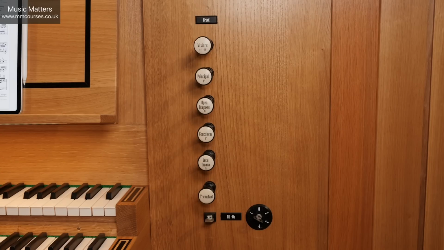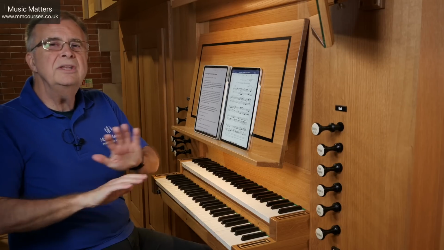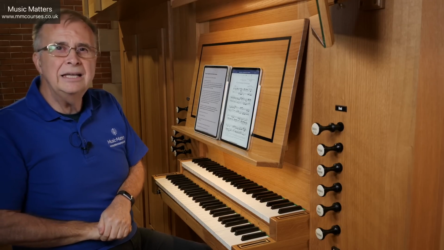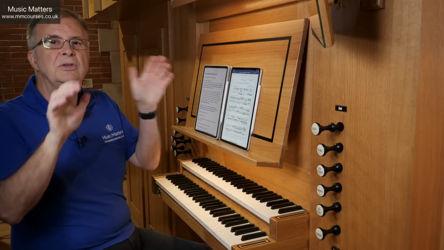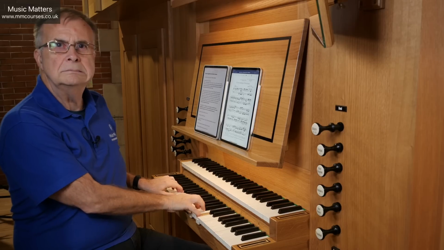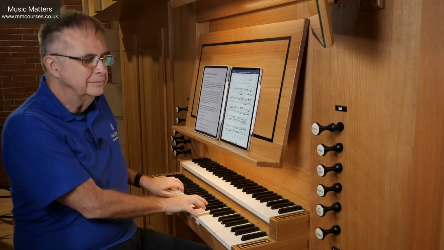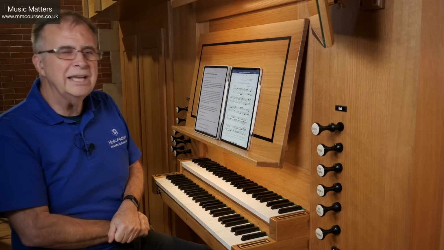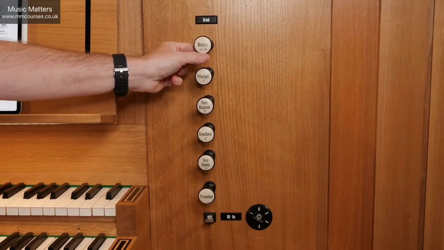And then you notice it's got Roman numerals underneath, and it says 3-4 in Roman numerals. Well, one thing's for sure, you're never going to want to use any kind of mixture stop or any stop with Roman numerals on its own. That's a very peculiar sound, isn't it? We talk about these as ranks.